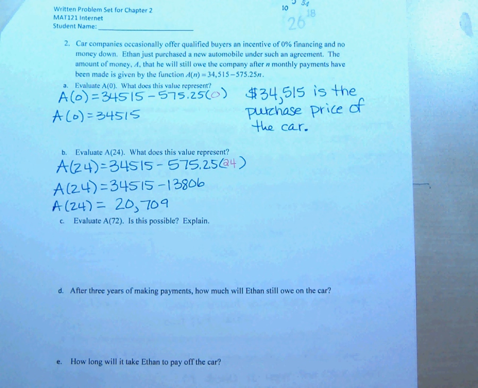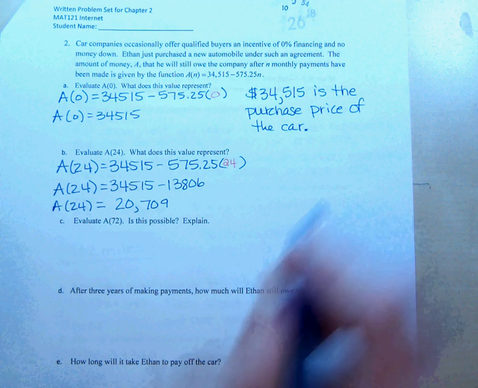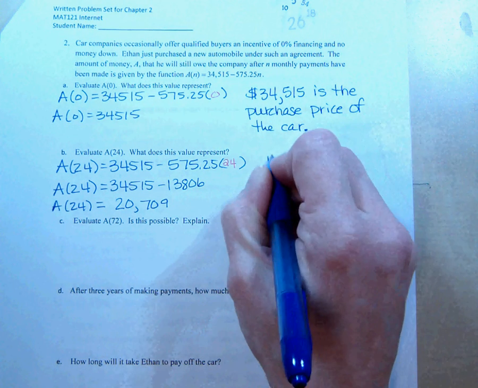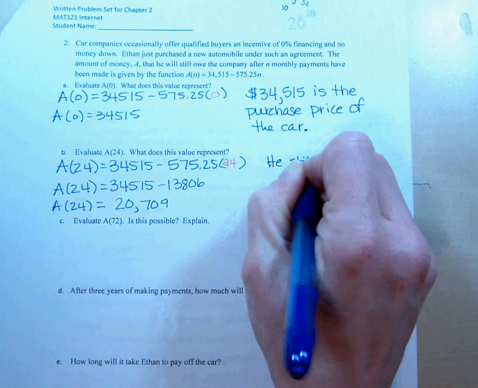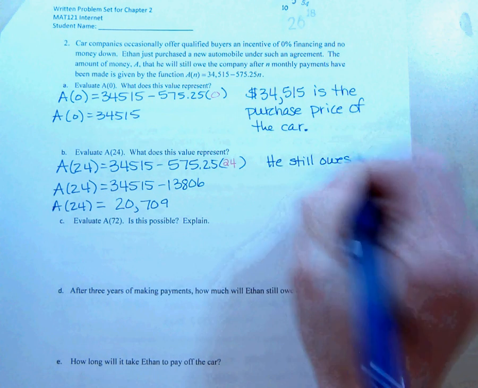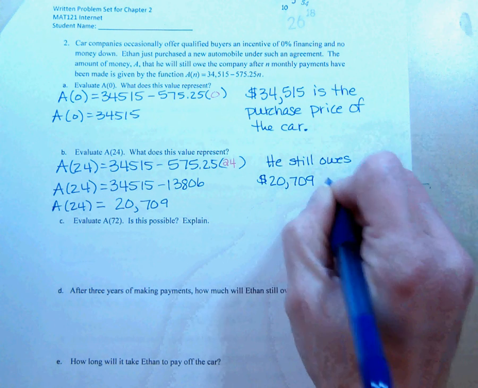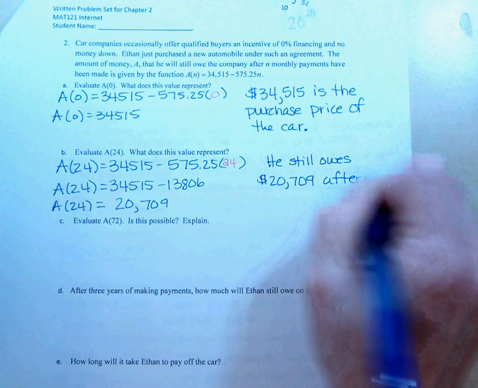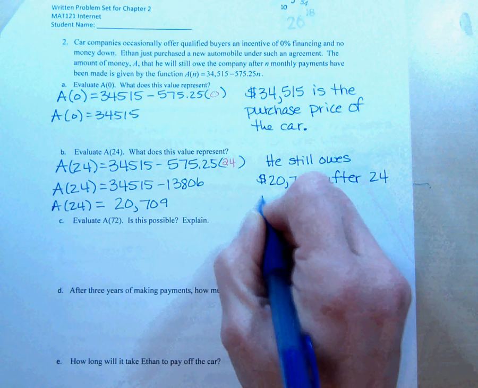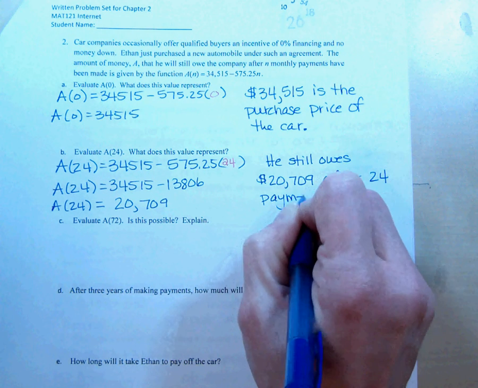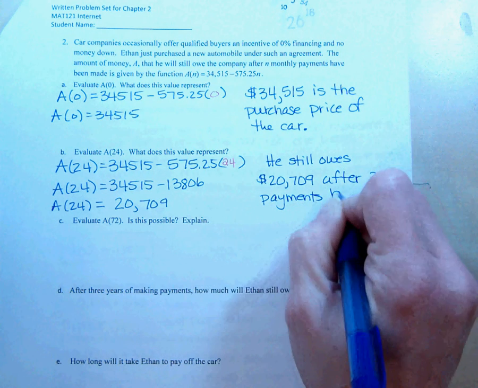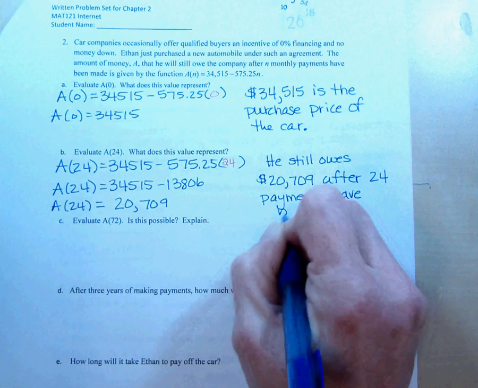20,709. So what this means is that he still owes $20,709 after 24 payments have been made.